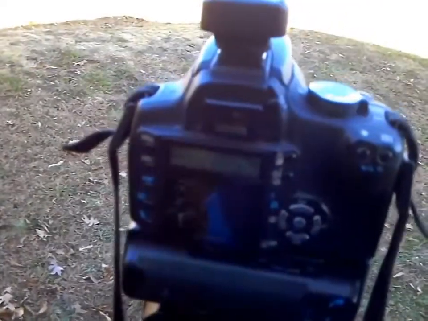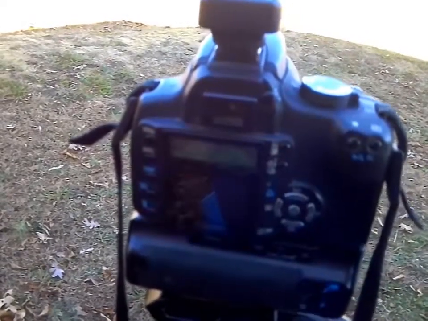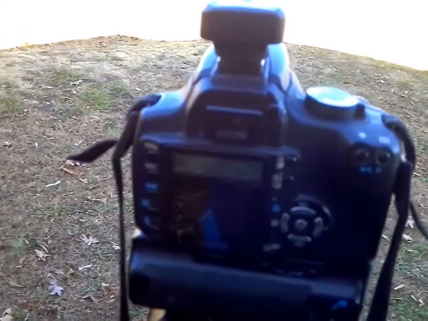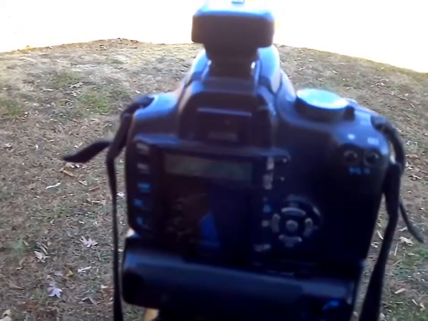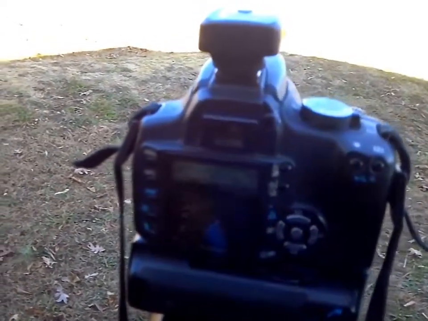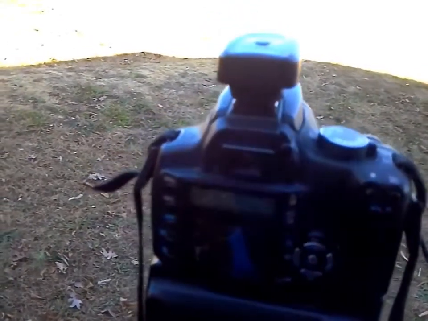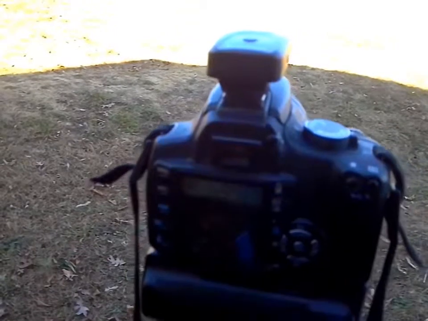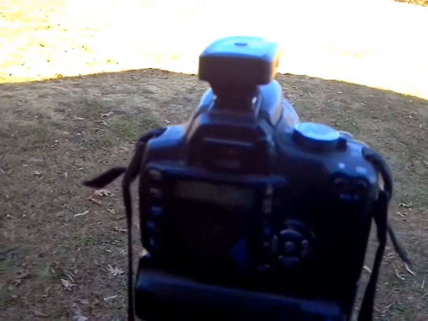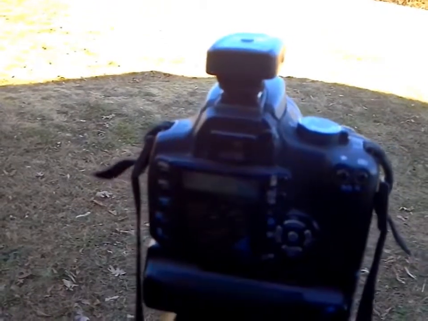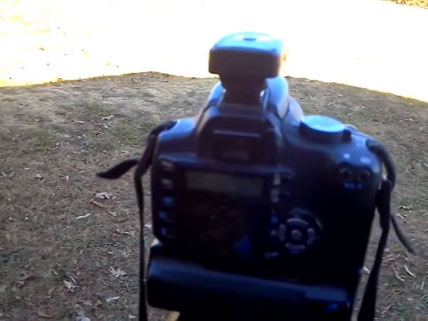To use the camera's meter, the first thing that we're going to do is turn our camera to the shutter priority mode. We know we want to use this shot at 1/250th of a second for our shutter speed. By putting our camera in shutter priority and then using the camera's built-in meter, we can at least get an idea of where we need to go with our settings.